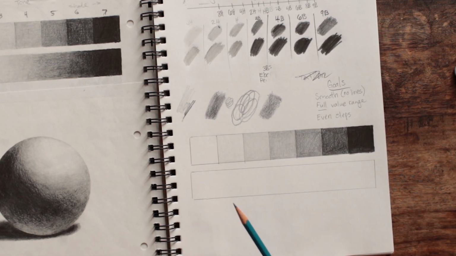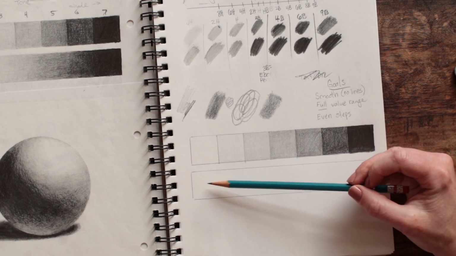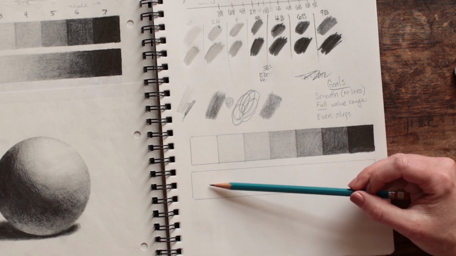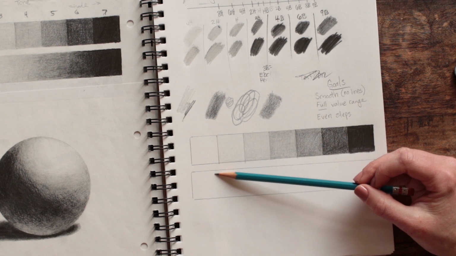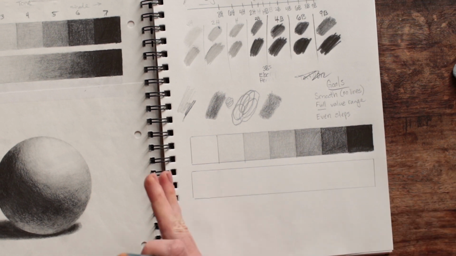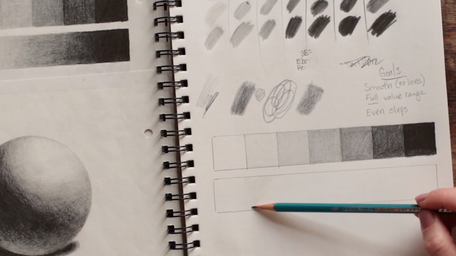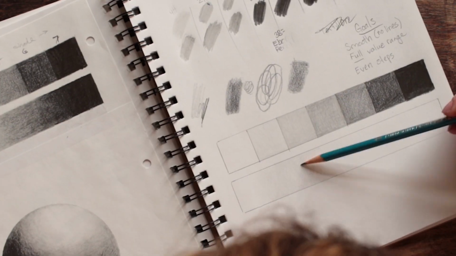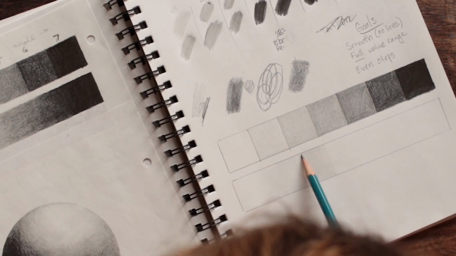For the gradient, even though there's not blocks, you're still going to leave the end of it white. So you won't start your very light shading until half an inch or an inch in. There's not a right or wrong way to start it. You just have to move around the whole time to make sure that it's an even transition the whole way.